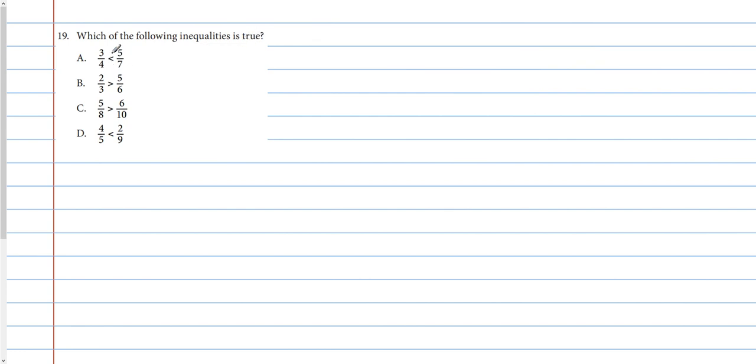We're going to have to just go through each one, and then once we find a true one, since it just asked for one, well, it can only be one, we'll get the right answer. So let's go through the first one. What I want to do is get the same denominator, so I can compare them easily. So I have 3 over 4.